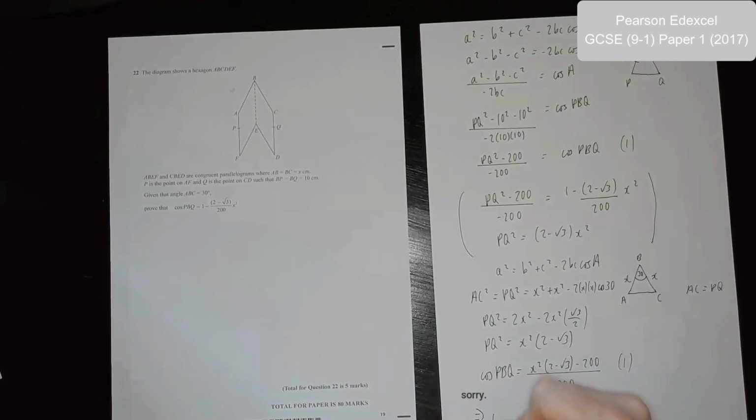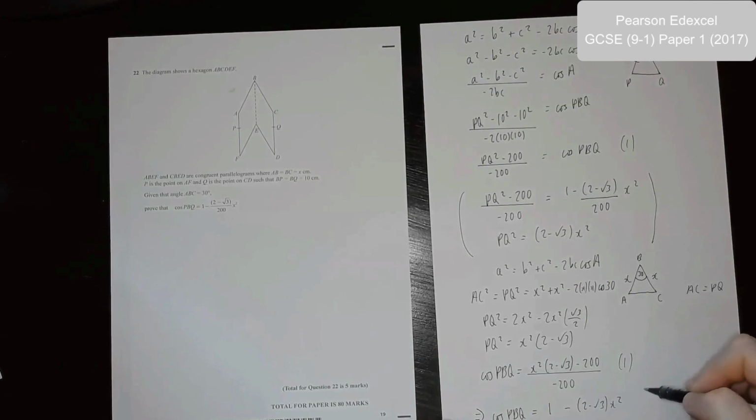Therefore, cos PBQ, minus 200 over minus 200 is 1. And then we have minus 2 minus root 3 x squared all over 200. QED.